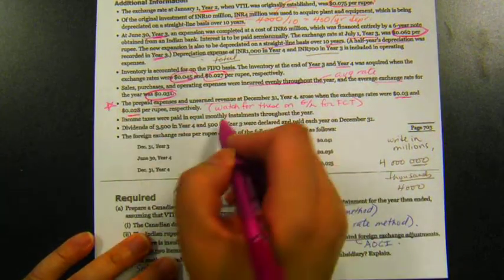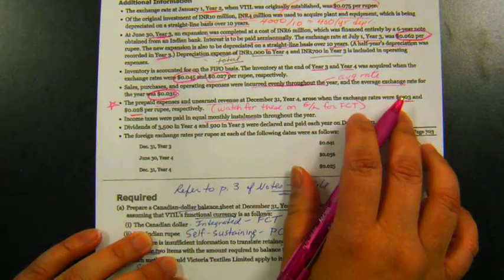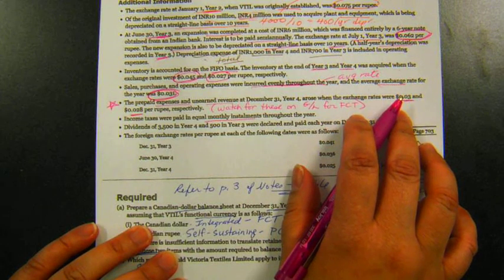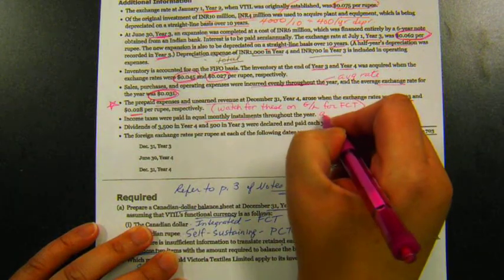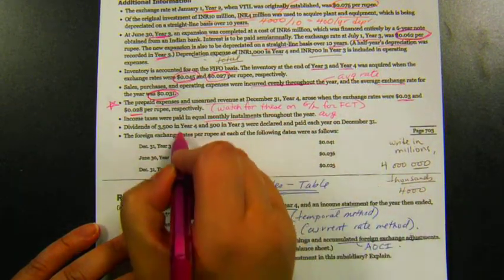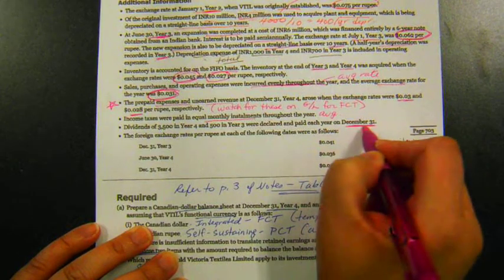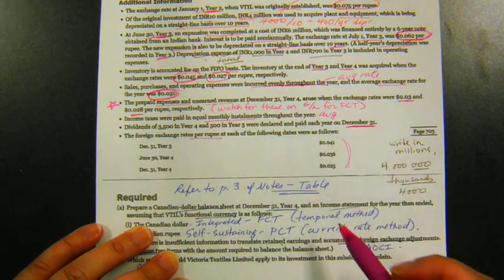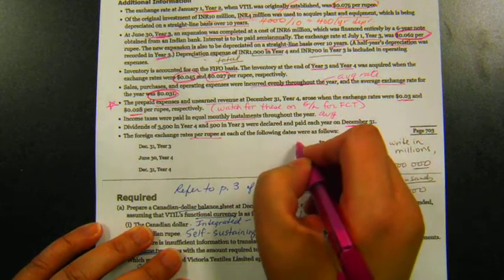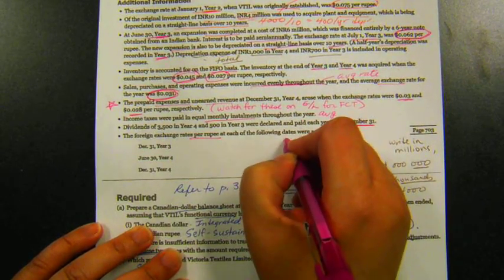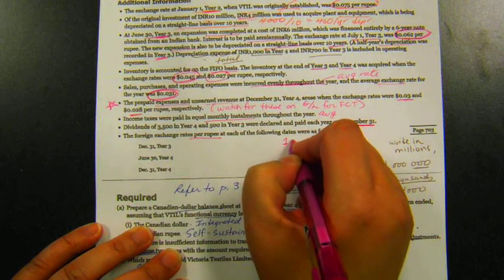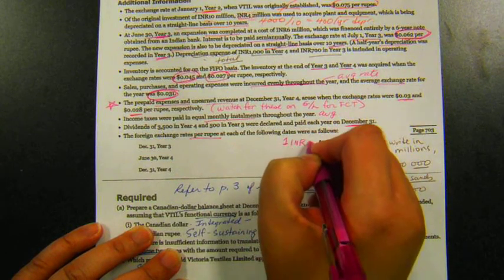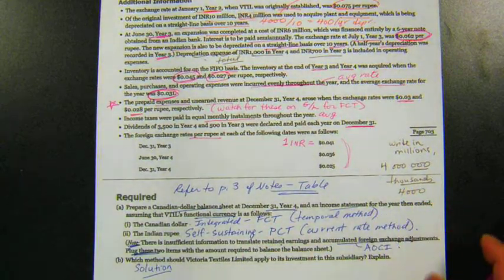Okay, income tax paid in monthly installments, so that means we can use average. Dividends were declared and paid each year on December 31st, and their exchange rates are down here. Rates are here. Notice they didn't show this, but it would be 1, I think it's INR, equals that. So that's what it's assuming. Okay? Everybody good?